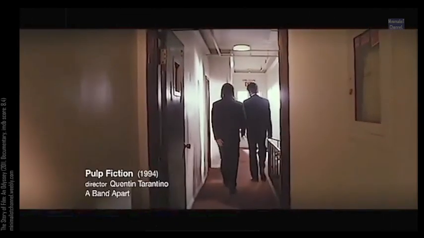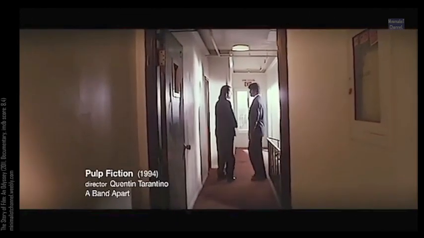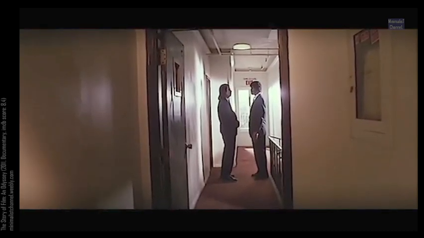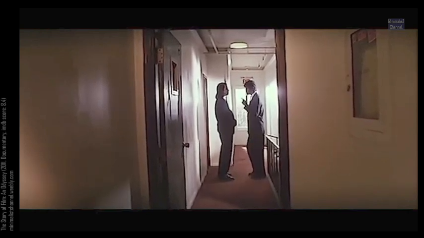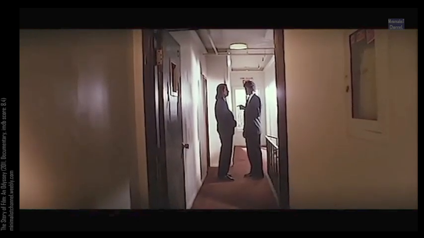Compare that to this scene of two killers about to do a hit in one of the most influential gangster pictures of the 90s, Pulp Fiction. The lighting's much brighter, but what's more noticeable is that in Pulp Fiction, they talk a lot.